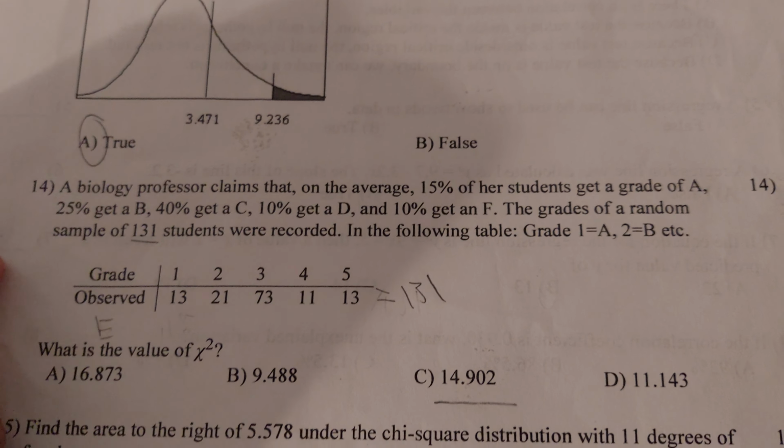And here's an example. 0.15 times 131 is equal to 19.65. And we're going to do that for the entirety of the percentages. And here are the values. All right, now let's move on to the next step.